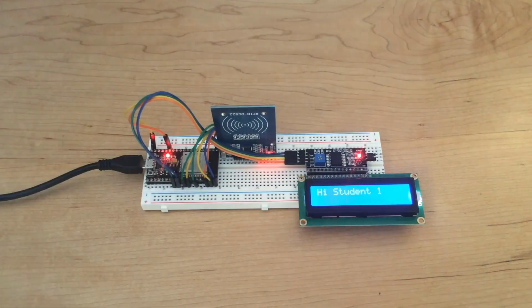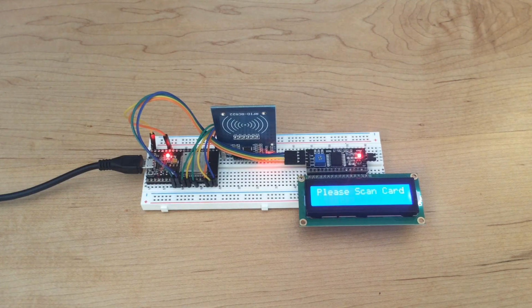As you can see, when you scan a card, the LCD says hi and then your name, but that's not all. In the background, the code is taking the time you scan the card from the time server and displaying all this data on the website.